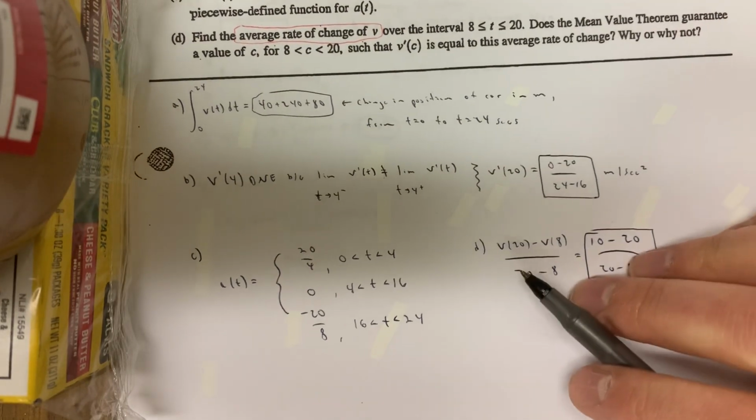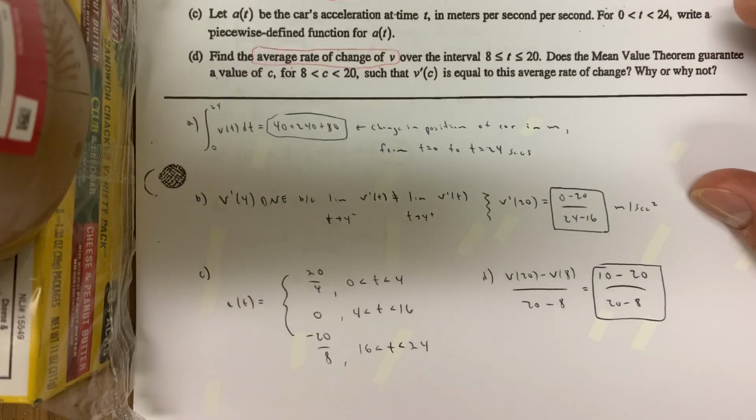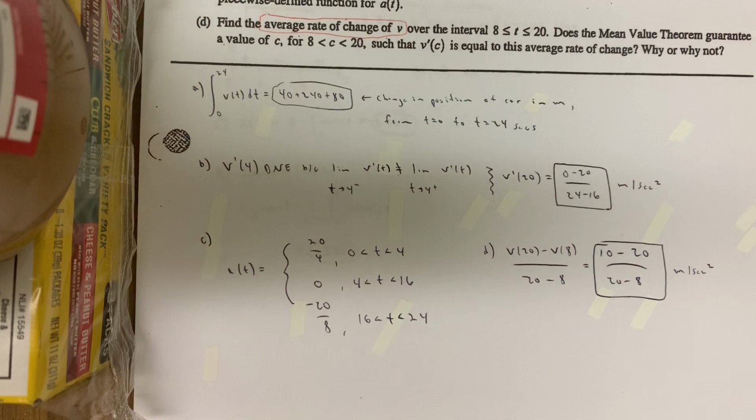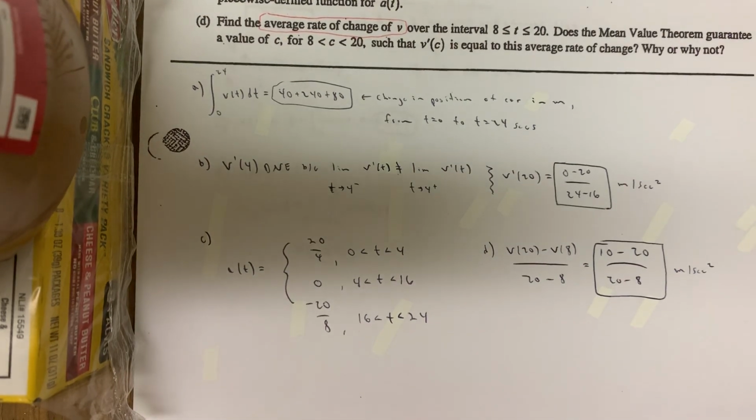It is average rate of change of velocity. Rate of change of velocity is acceleration, so it's meters per second squared. So that's very doable, and that gives you a point, and that's 8 out of 9 right there.